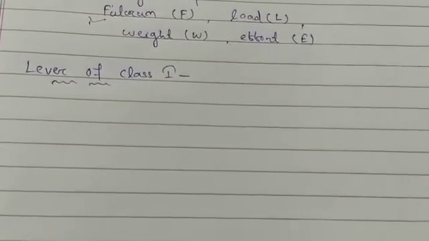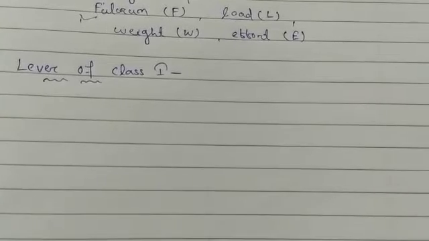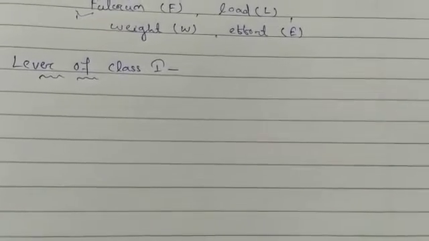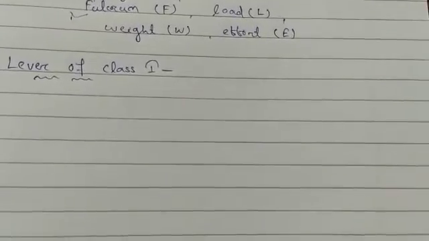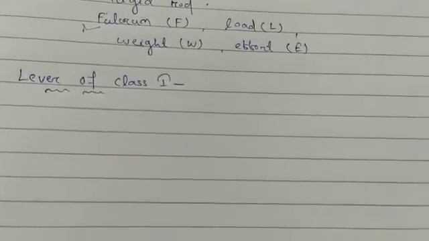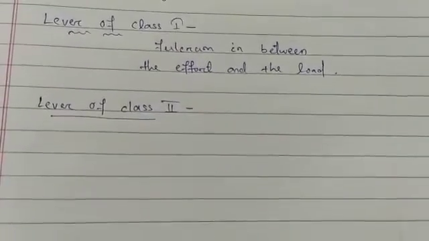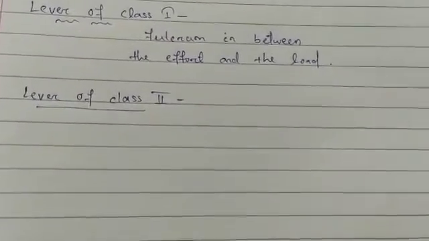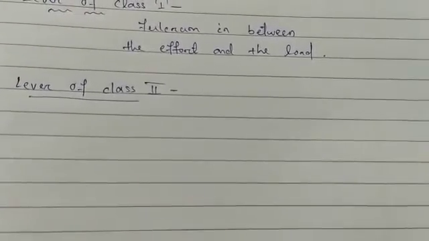For example, seesaw, pair of scissors, nippers and nail clippers are levers of class 1, where the fulcrum lies between the effort and the load.